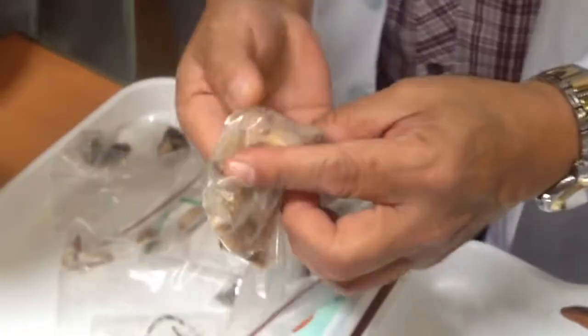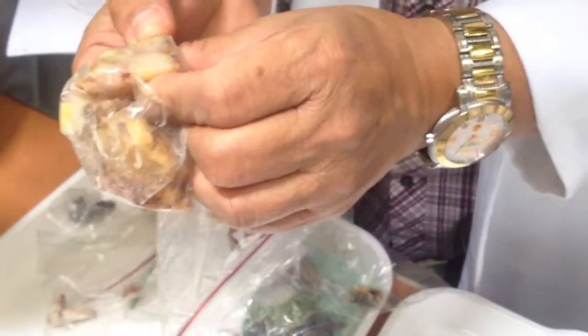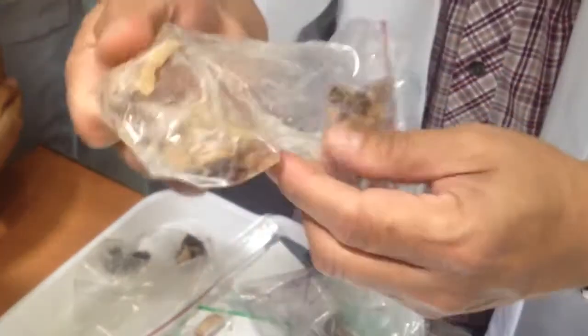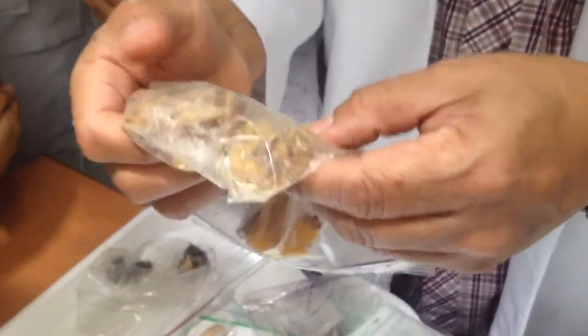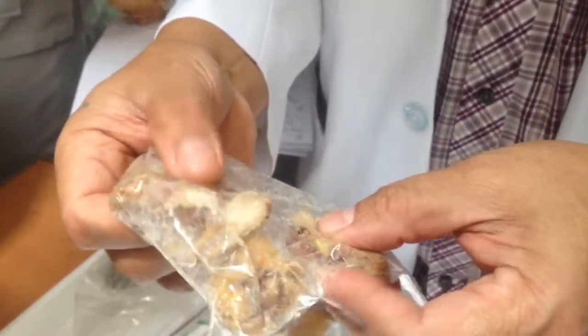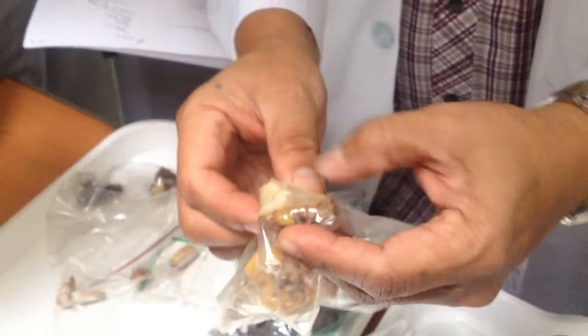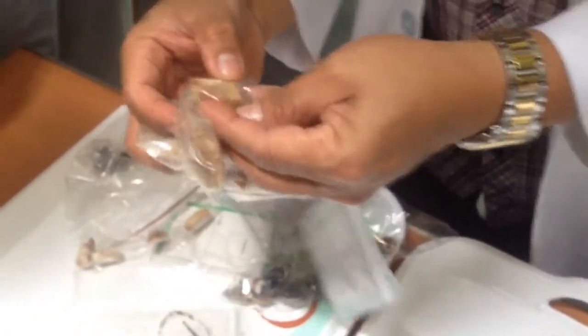So even in this view, notice that it is translucent, myxoid. So it is soft theoretically, but this is hardened already by the formalin. So it is irregular. That portion is gelatin-like. That clear portion is mucin or gelatin-like.